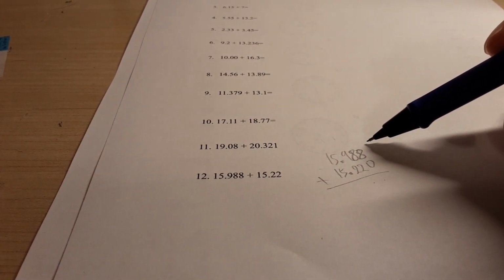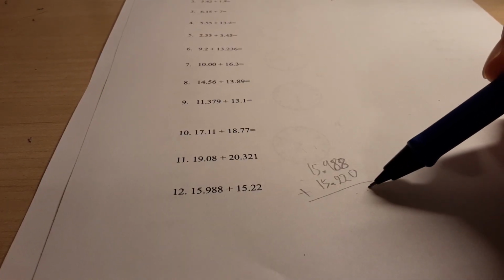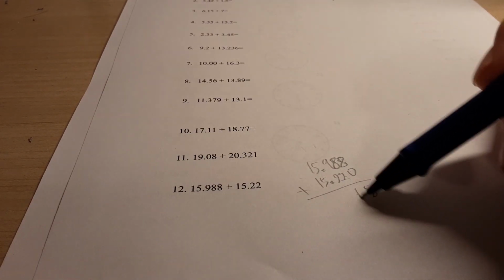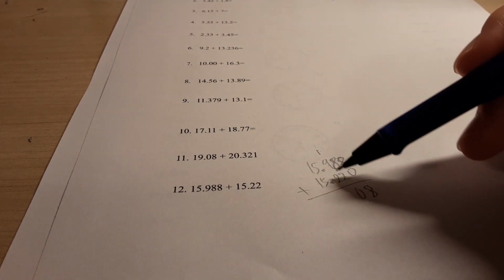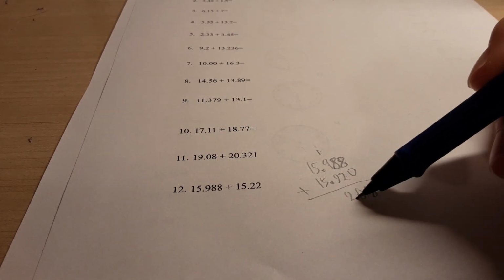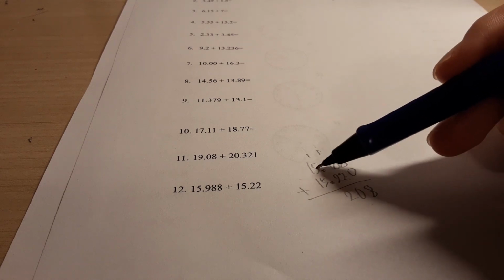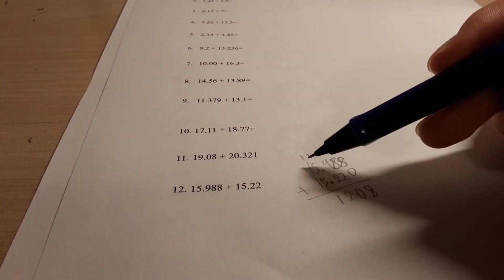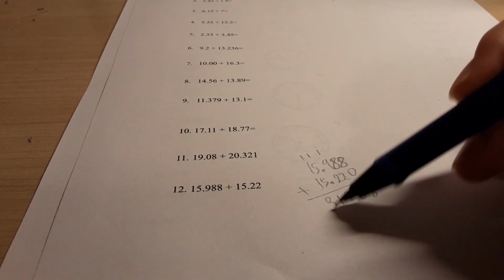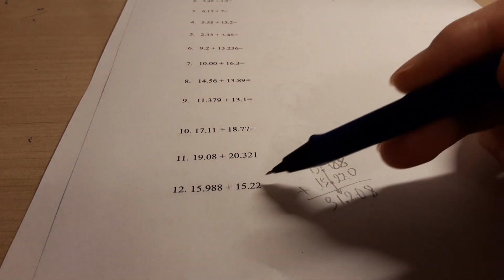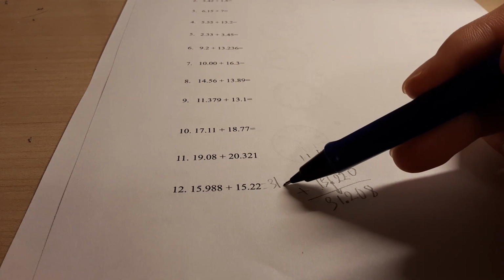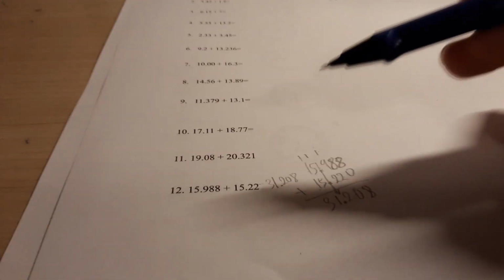8 plus 0 is equal to 8. 8 plus 2 equals 10. Carry over 1. 1 plus 9 plus 2 equals 12. Carry over 1. 1 plus 5 plus 5 equals 11. Carry over 1. 1 plus 1 plus 1 equals 3. You just go straight down and put the decimal point, and for the answer you get 31.208.